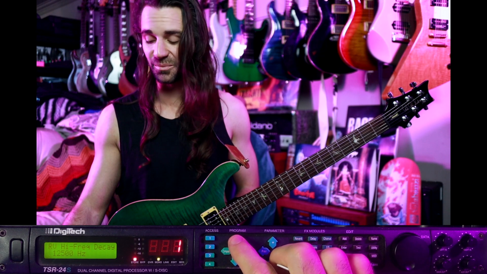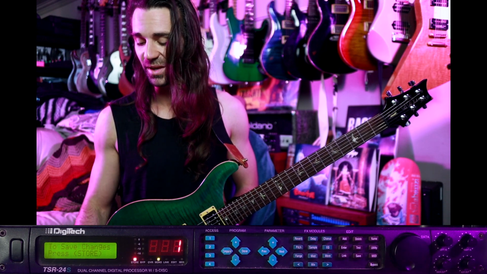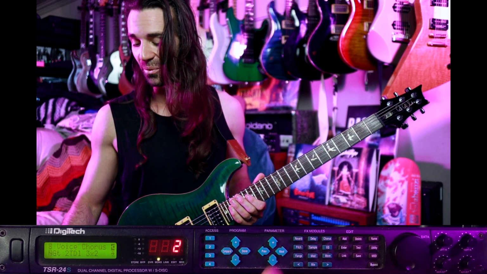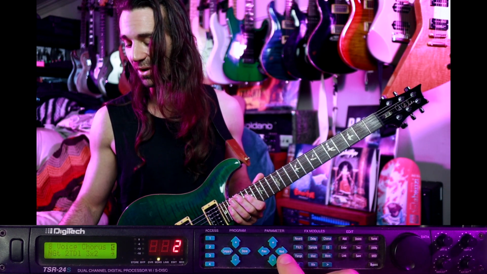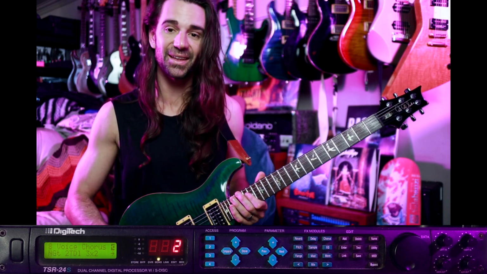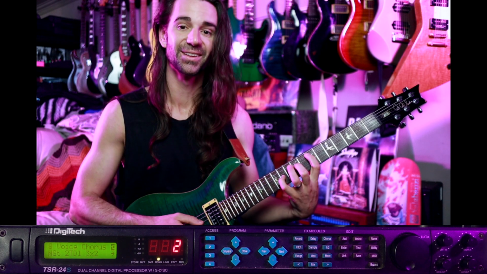I just want to surf through some presets to get started. The second preset in here is called Killer Chorus. So it's an 8-voice chorus with, what do we have in here? We've got the 2-tap delay and the noise gate as well. So let's check it out clean and then we will filth it up as always.